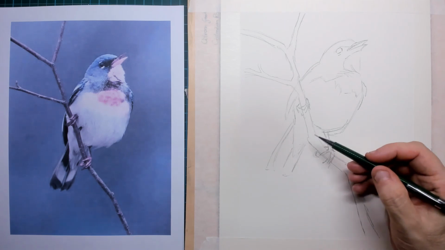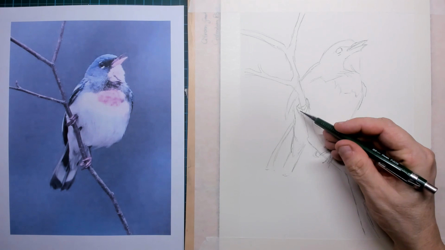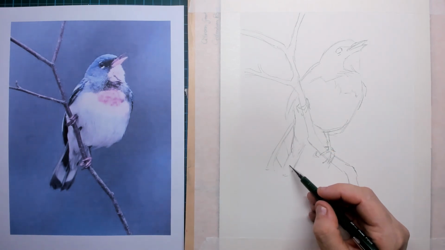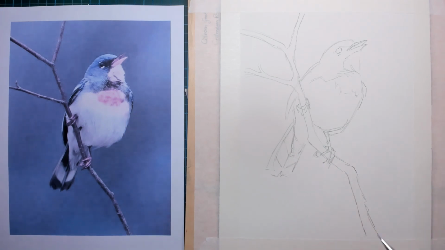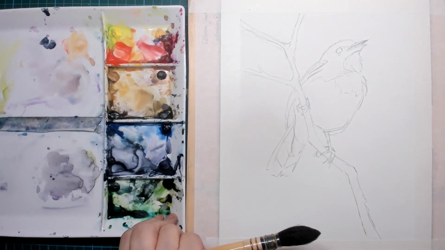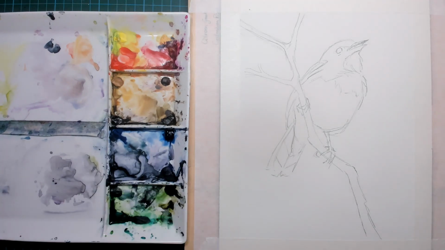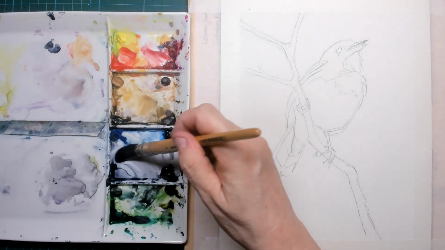So I've drawn in the underneath of the tail on the left side of the branch, and from that back side of the tail you can see the actual tail feathers, which are long and hard. So a very small sketch, just with the main important lines that I've put in.